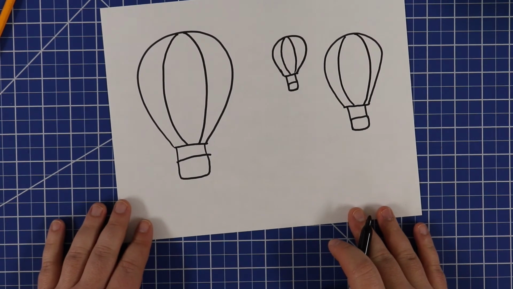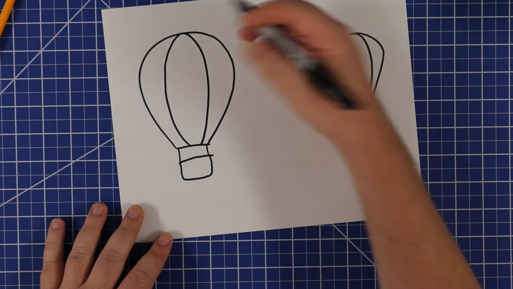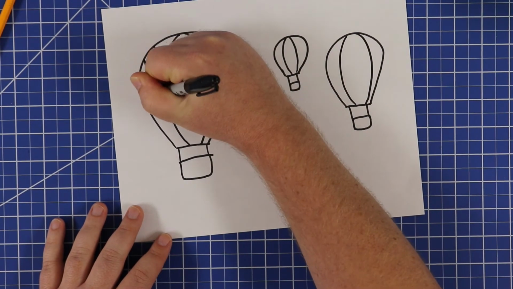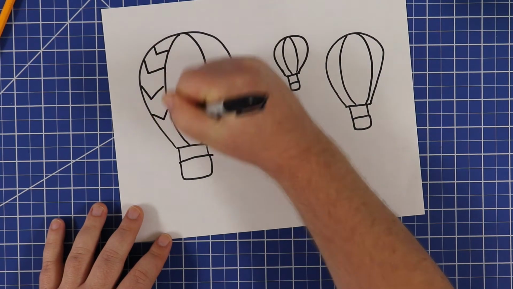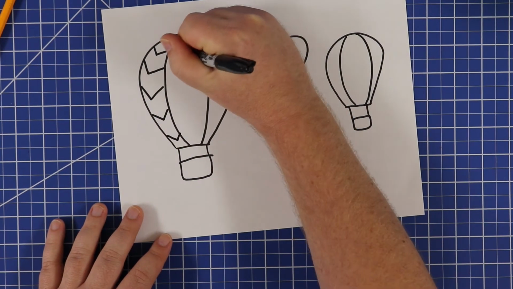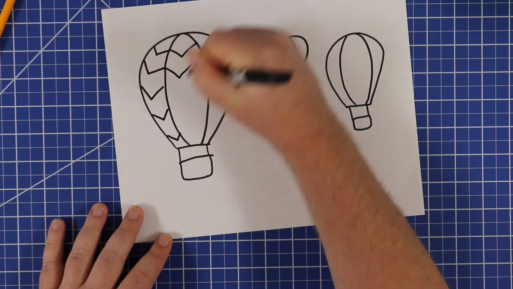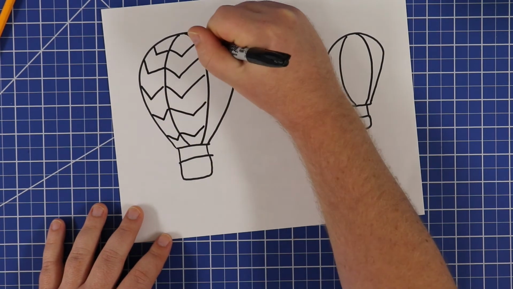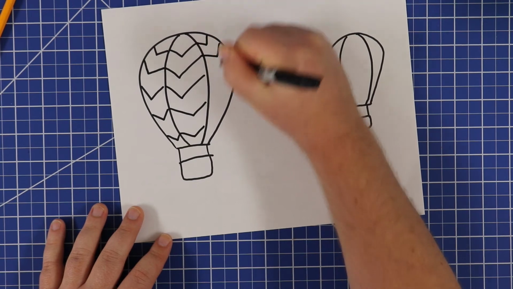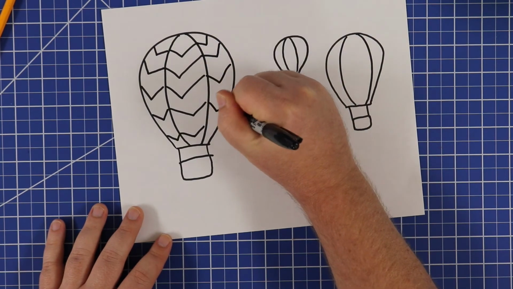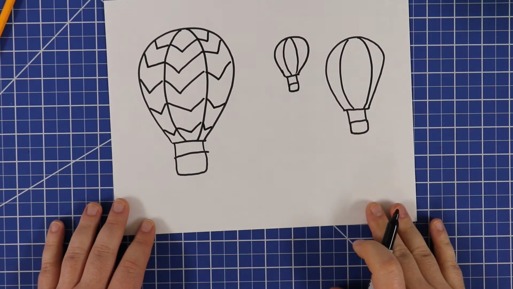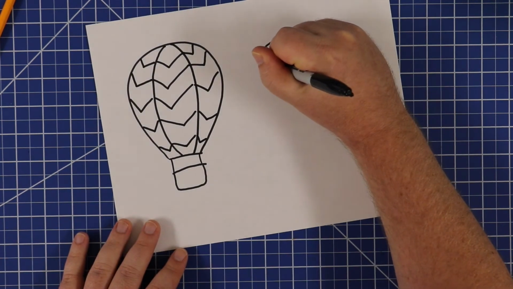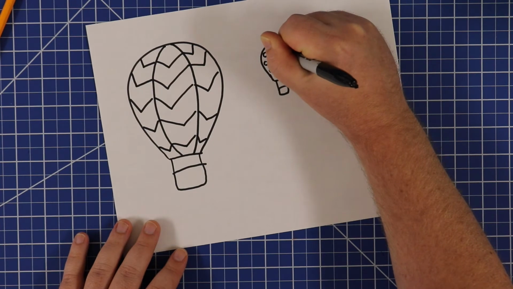All right, so I'm gonna start with some patterns, and on this one I'm gonna do these V shapes. And you can use lines, you can use shapes, you can use colors. You can use combinations of those things as you're going around and making your patterns on your hot air balloons.